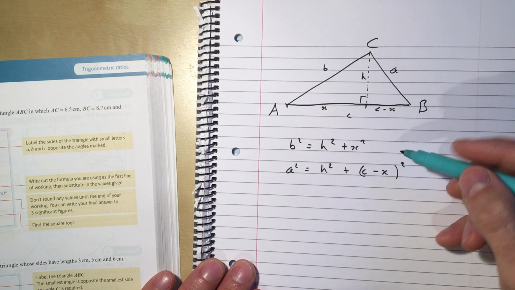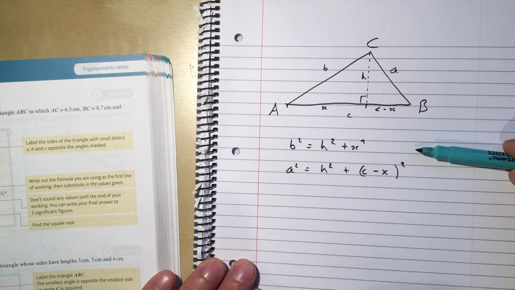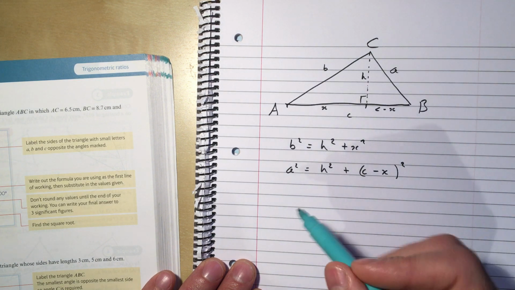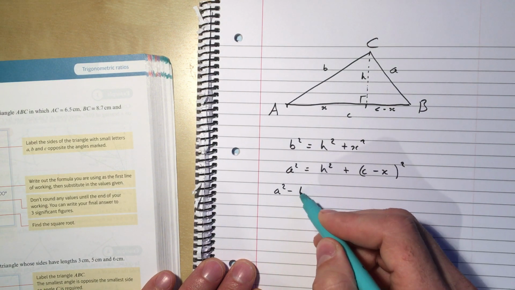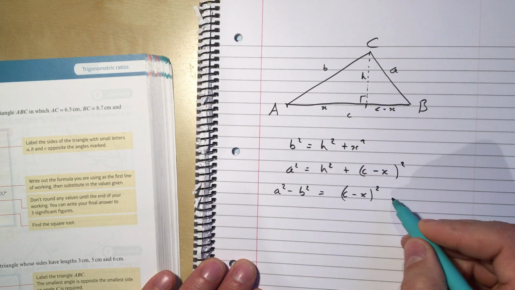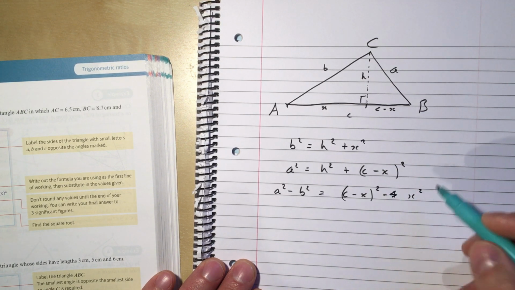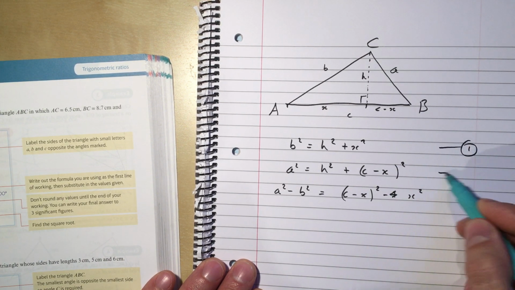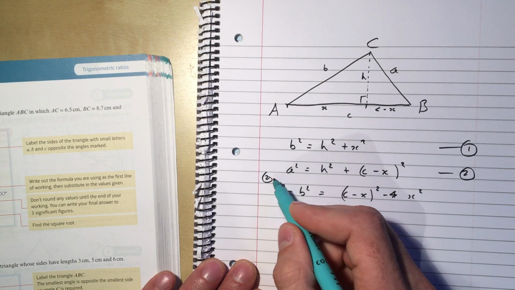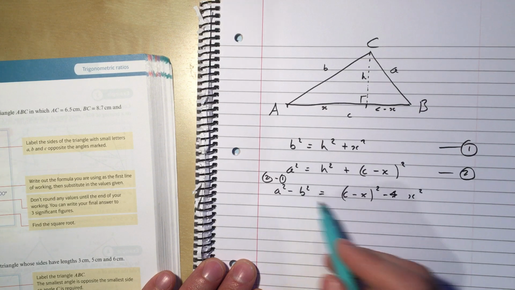Now, if I look at those two equations, I can do this one, take away this one, for example. We can do a squared minus b squared equals (c minus x) all squared minus x squared. So if that's equation 1, this is equation 2, and I do equation 2 take away equation 1, then we get that.